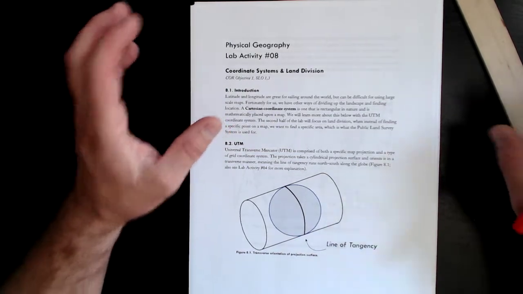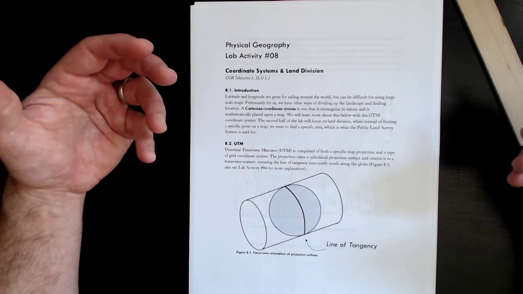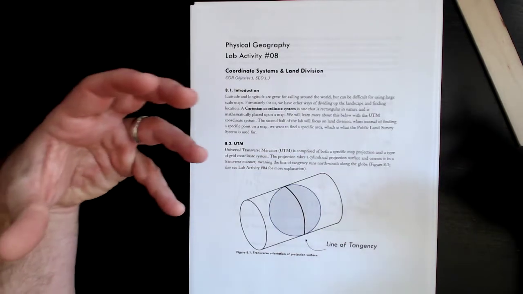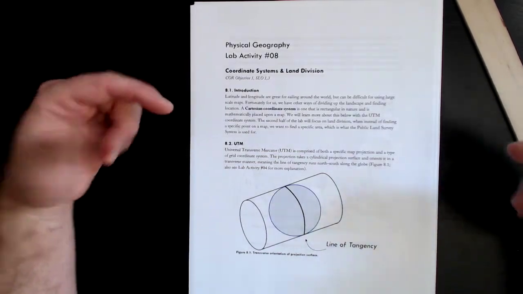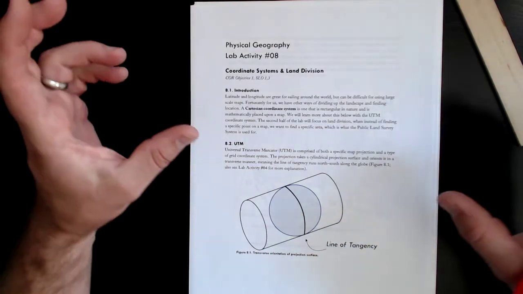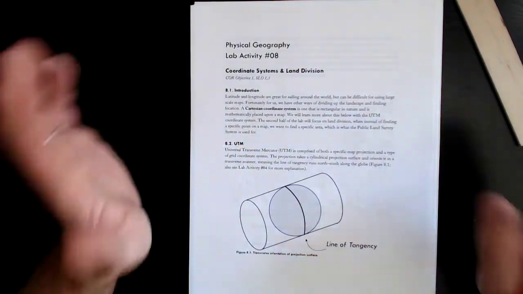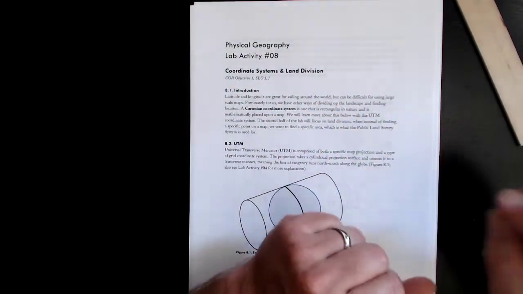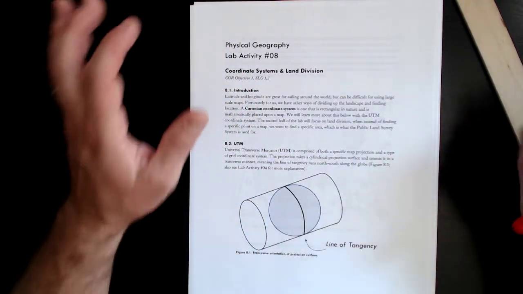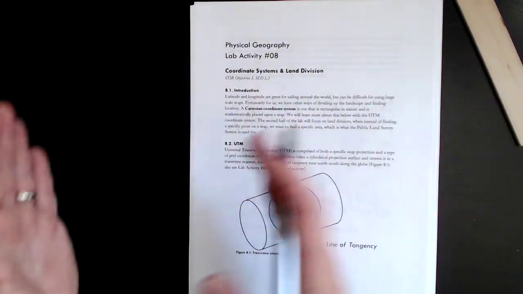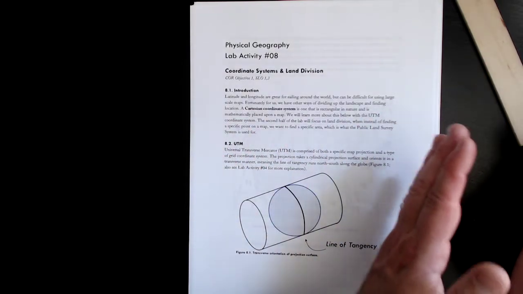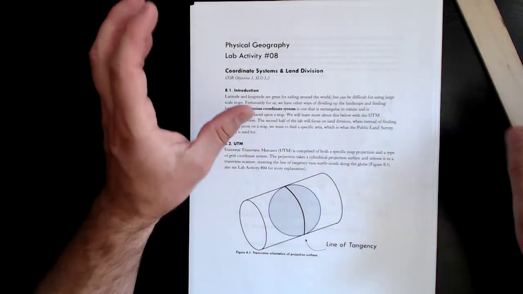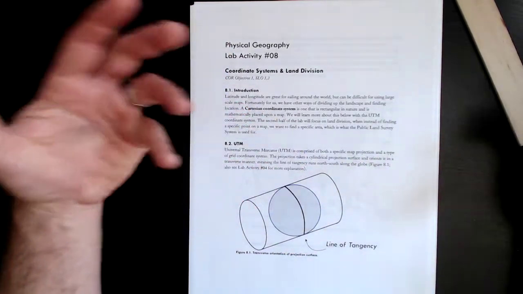But I do want to stress, because I see students do this all the time, that you don't want to blend these things together, right? So what I teach you here as I go through this, and what you're going to read through and work on with the coordinate system component, keep that self-contained. And when you move on from that into the land division stuff, it's a totally different thing. So nothing you do in the first half of this lab will carry over to the second half. I'll point that out as we go through. I just want to make sure that's clear because these things don't work together.